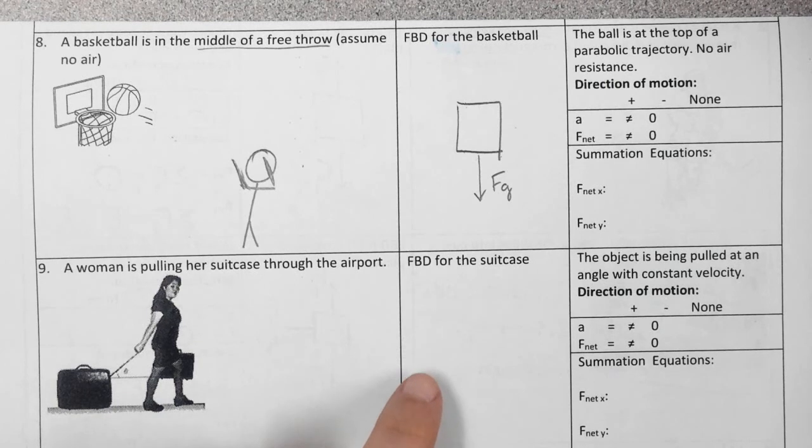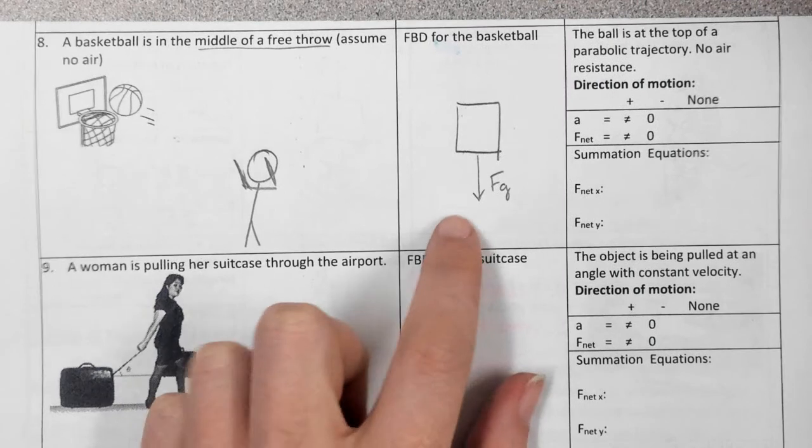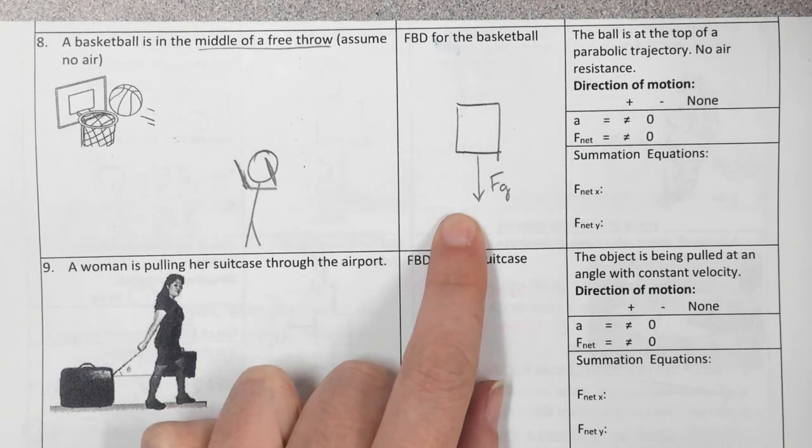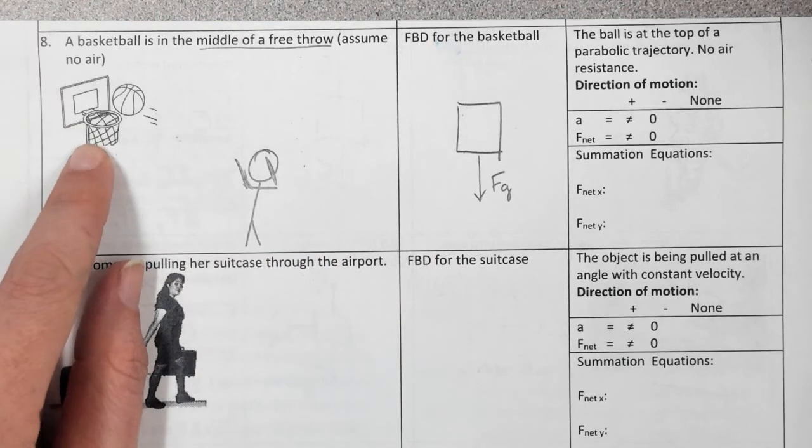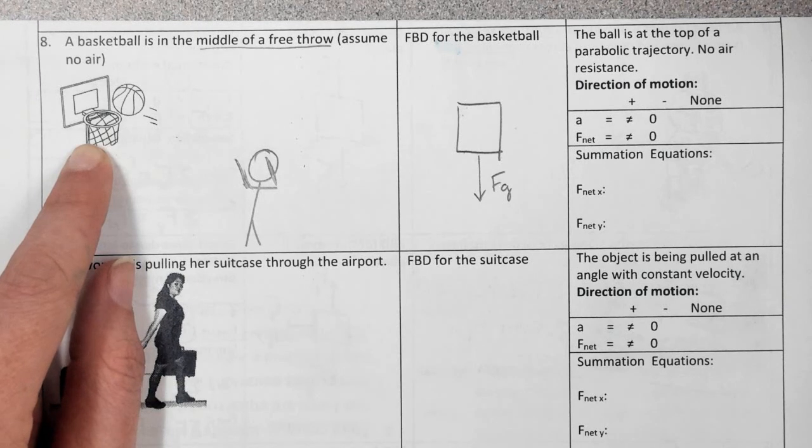Anything else? Any other forces? Nope. This is it. So for the basketball, this is it. Once it leaves the basketball player's hands, he can't touch it. He can't have a force on it. He's not Darth Vader. Before it touches the basket, it won't have any normal force or surface force or friction or anything like that because it's not touching it. You can't have friction against something that you're not touching.